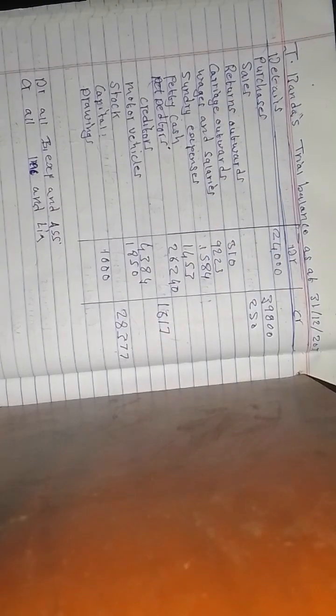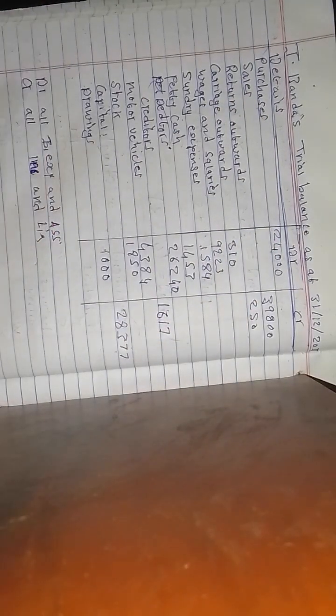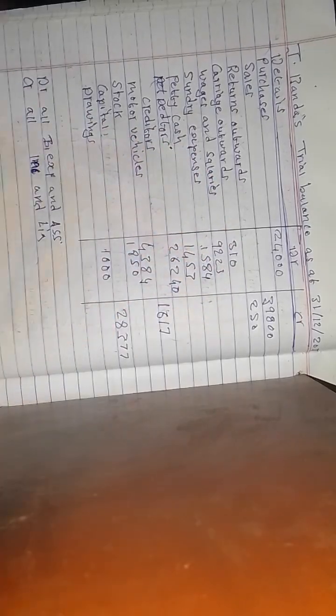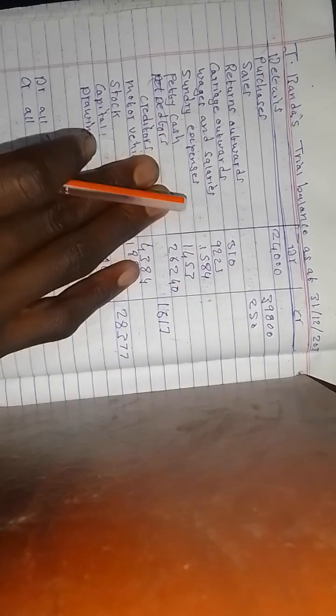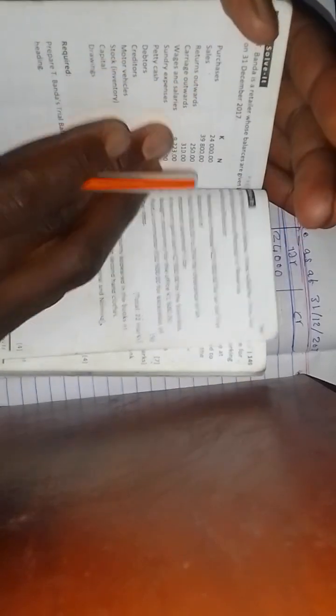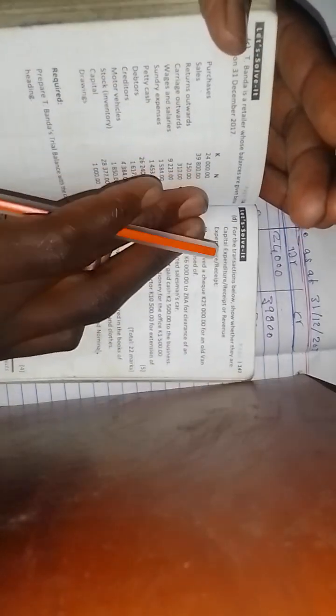Then the format for the trial balance only requires 3 columns, which are the detail column, debit column, and the credit column. I've already written all that is required, but I'll do the explanation for you guys. So the first one is purchases, going at 24,000.